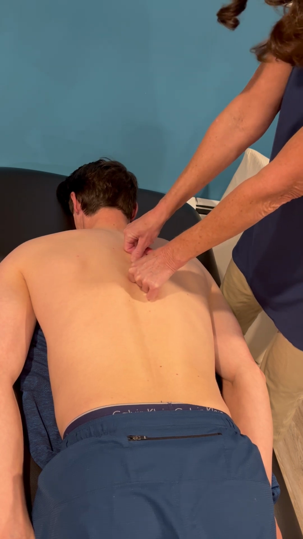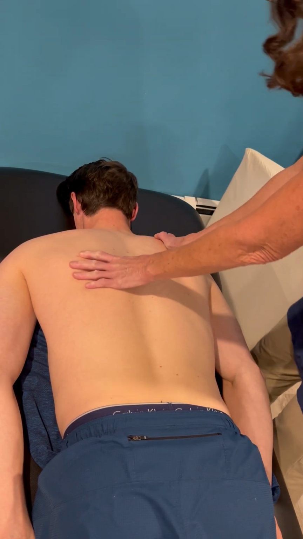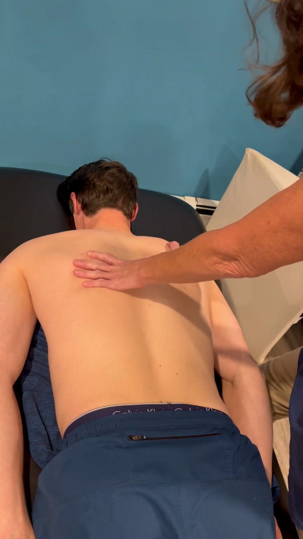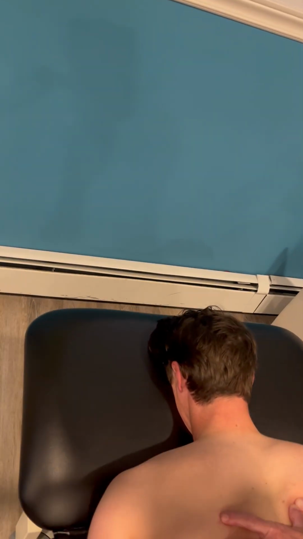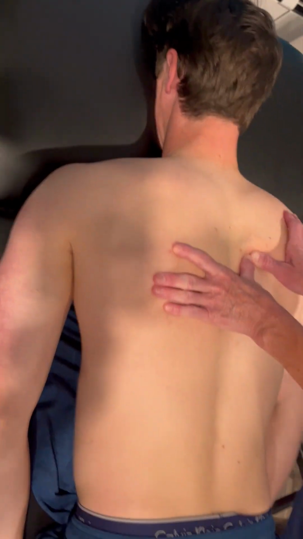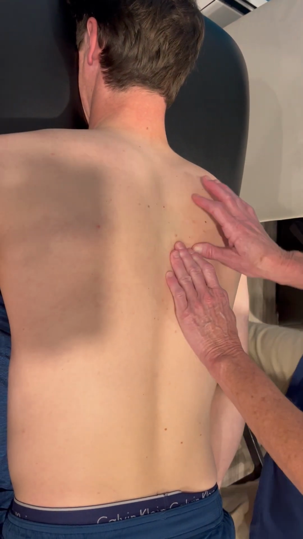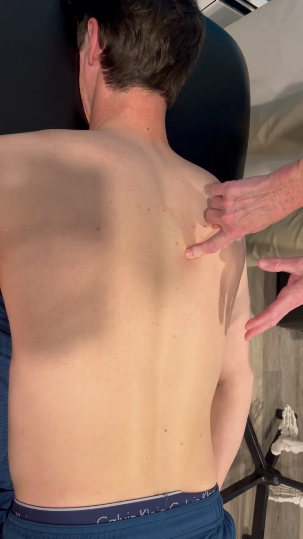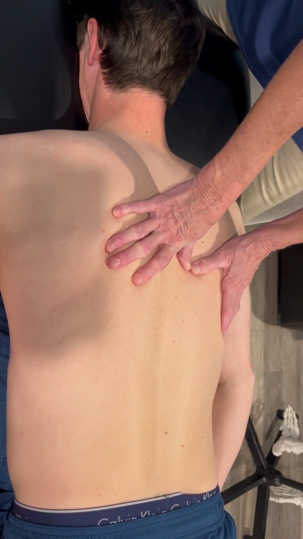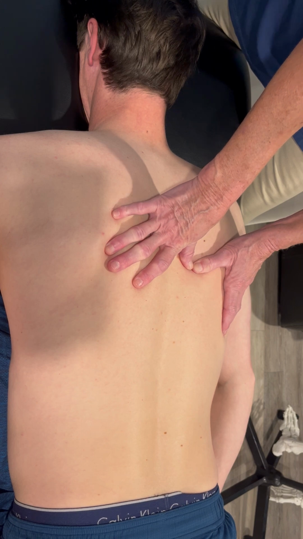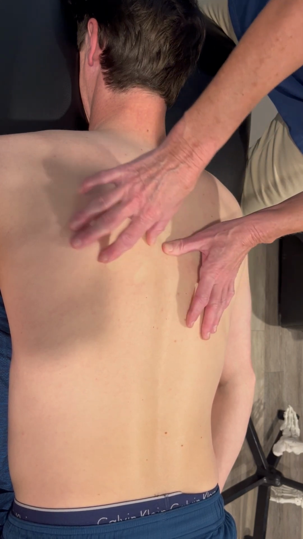You can also change the direction. Instead of going straight postero-anteriorly, you can go on that same transverse process and try to induce a superior movement of the transverse process and compare to the opposite side, and that relates to a superior glide at the neighboring facet joint. Or I can do the same thing on the transverse process and slowly and lightly try to induce an inferior glide and compare to the opposite side.